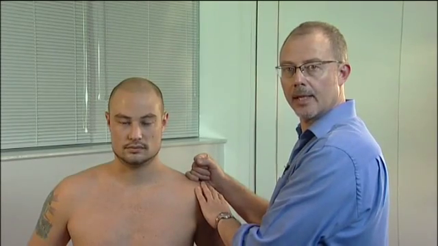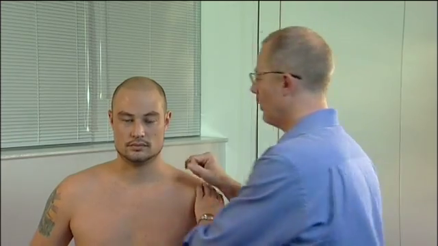Small intestine 18 is located directly inferior to the outer canthus at the inferior border of the zygoma. It's best to find this point standing at three-quarters view of the face.